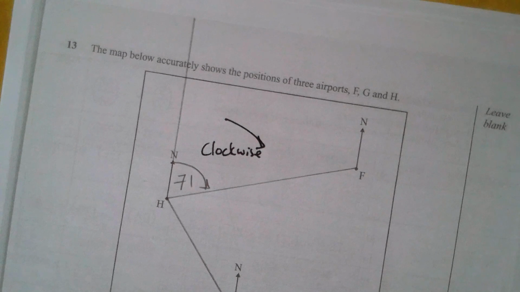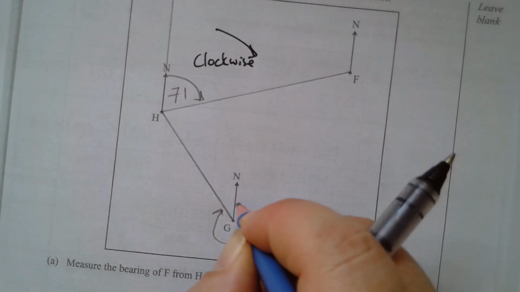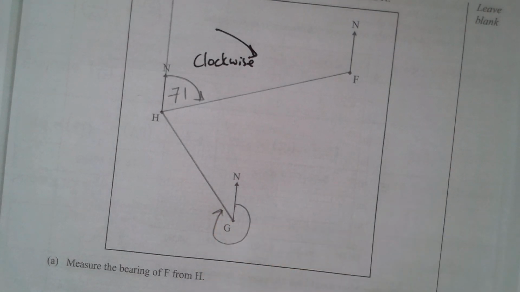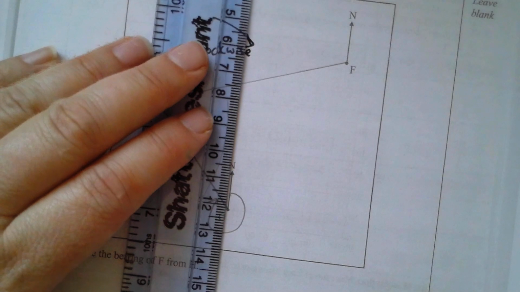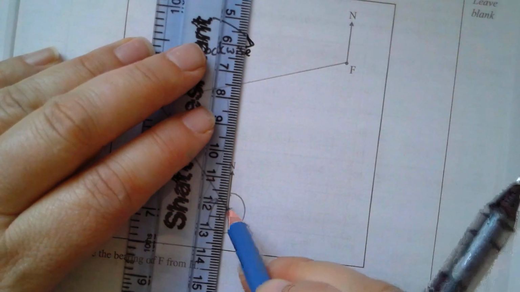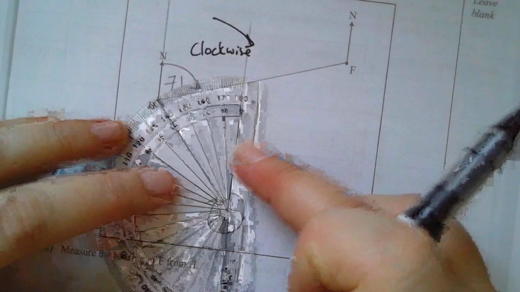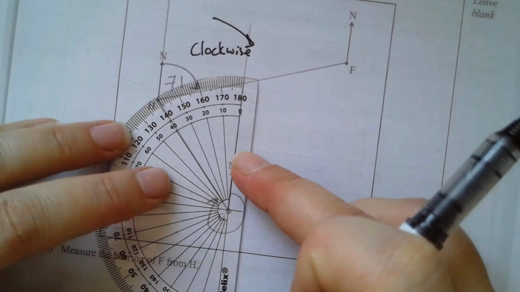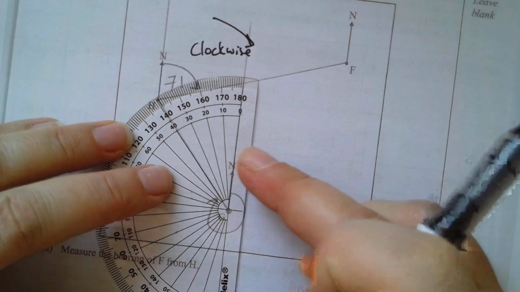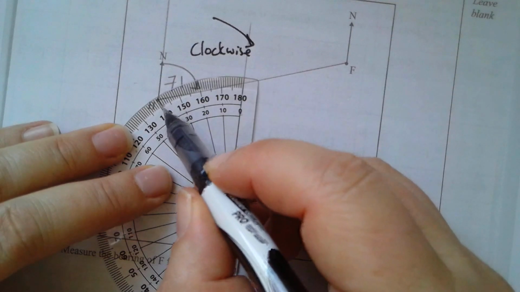And what we need is the bearing that goes all the way from here round to here, from north clockwise round to G. I'm going to make it slightly easier for myself, and I'm going to measure the acute angle rather than the reflex angle. But this means I need a different, the inside scale this time. And I'm measuring, and here it's on the inside scale 39.